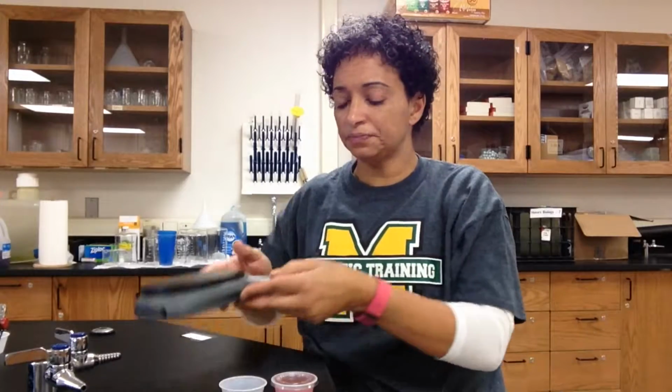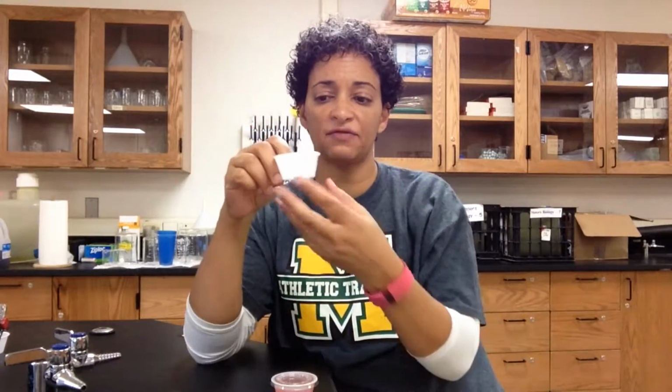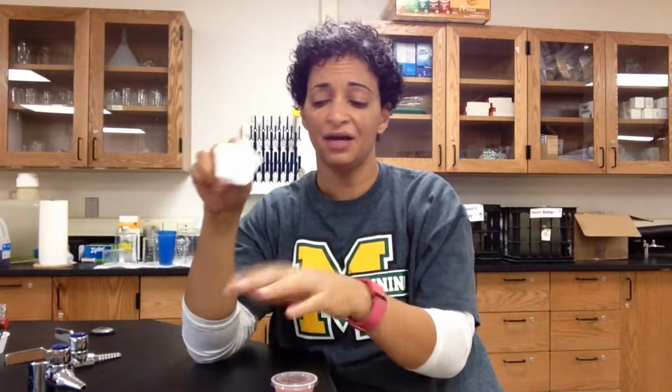Here we have my gummy bear that I had in the red liquid. I don't know if you can see it, but it's pretty big. I don't want the gummy bears to go right on the balance, so I'm going to use this cup as a barrier between my yucky gummy bear and my very expensive balance.